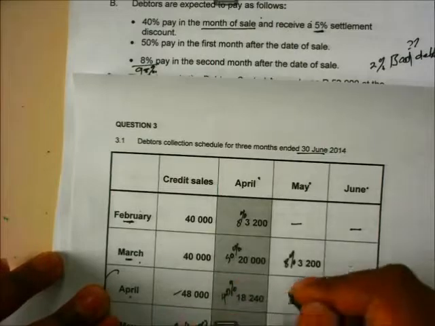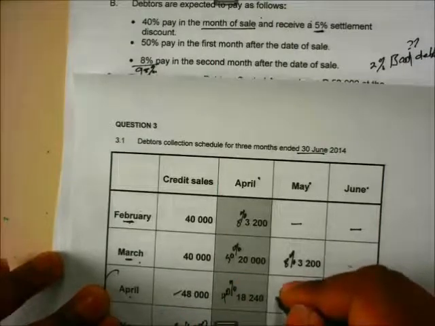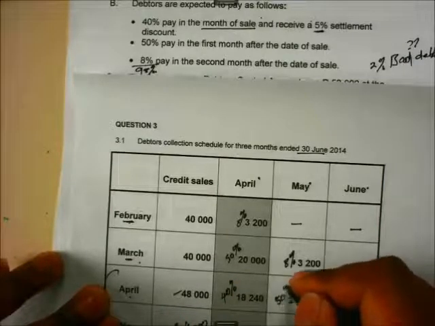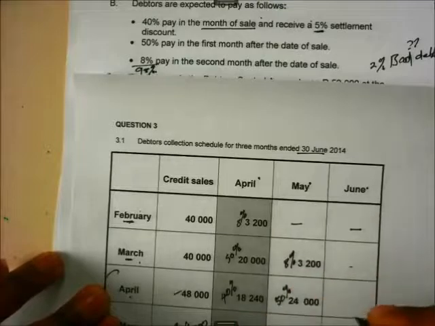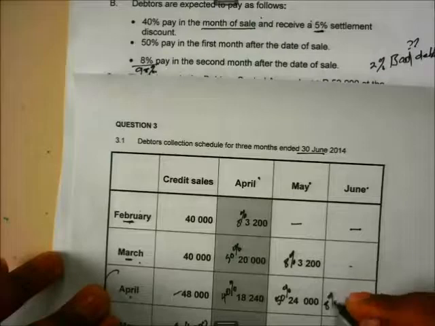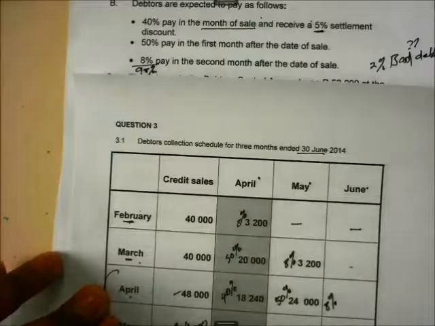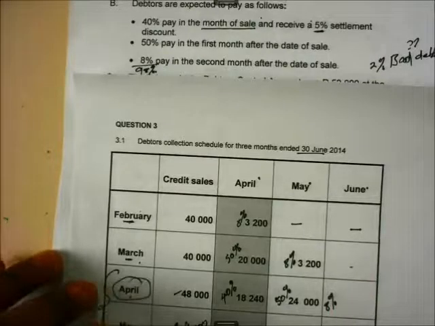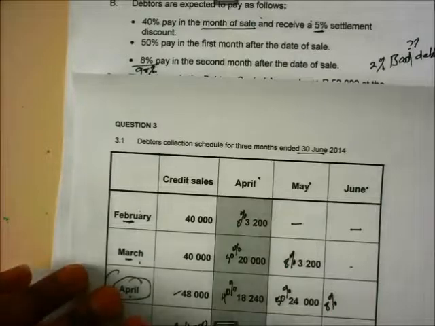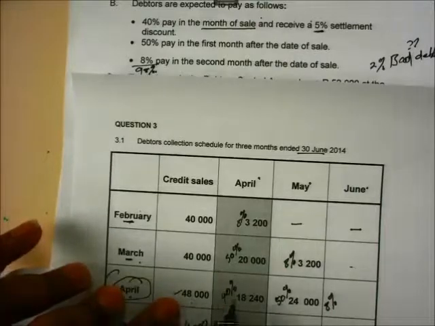After 1 month is May, we are going to collect 50%. And after 2 months is June, where we are going to collect 8%, for the goods sold in April. You will see that when you take 48,000 and multiply by 40%, it will give you 18,240.